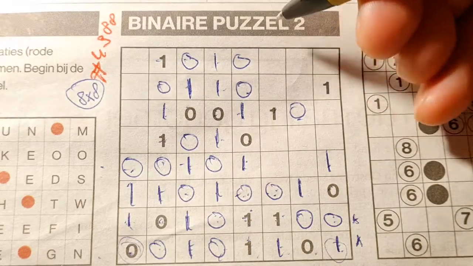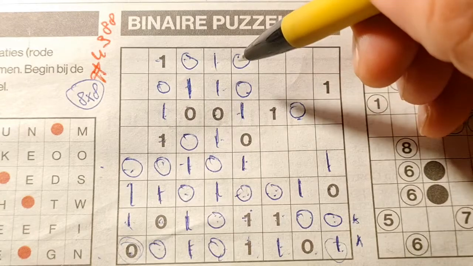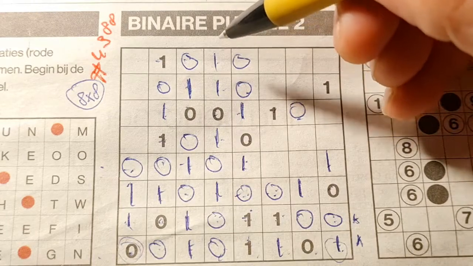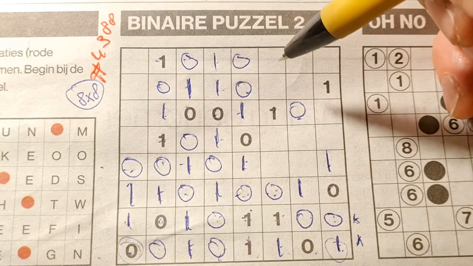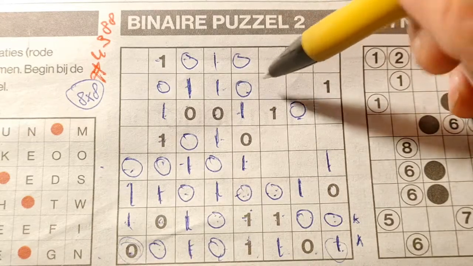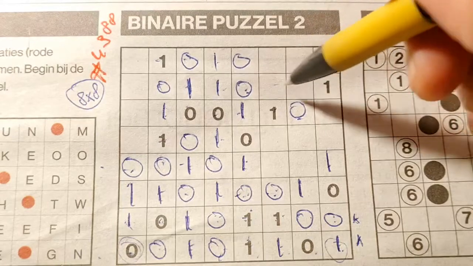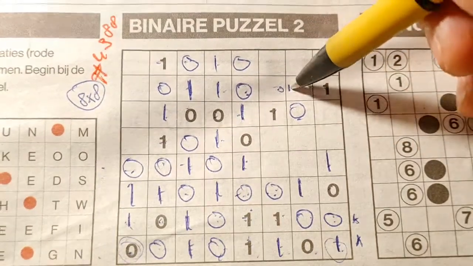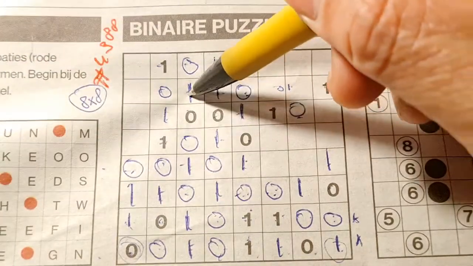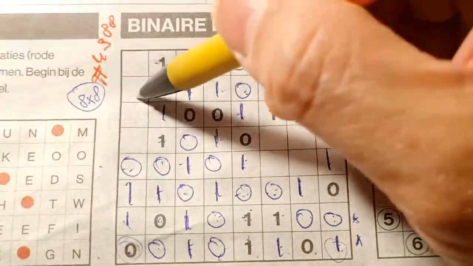Then let me see. Well, I know between a zero and a 1 with 2 empty boxes between, there's always a zero and a 1 there. So we have the first one, the second one, the third one, and the fourth one. So this box should be a zero.